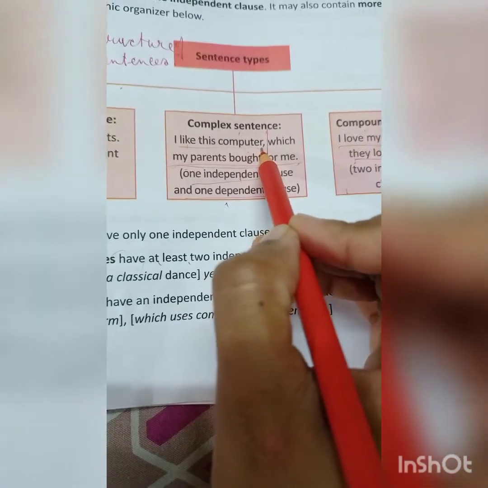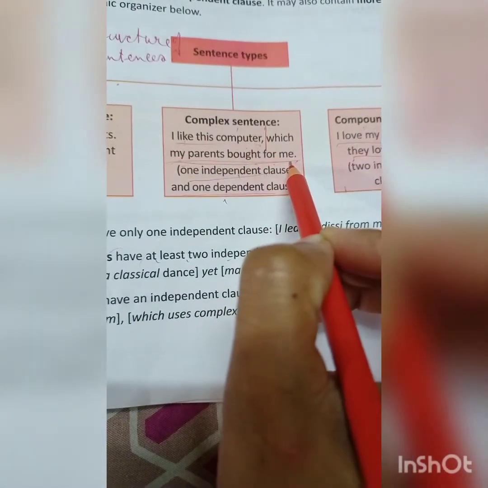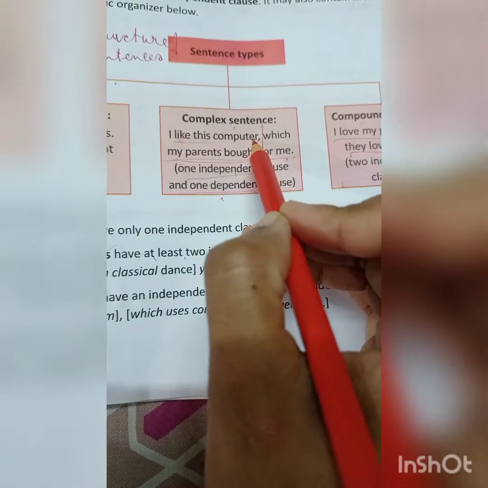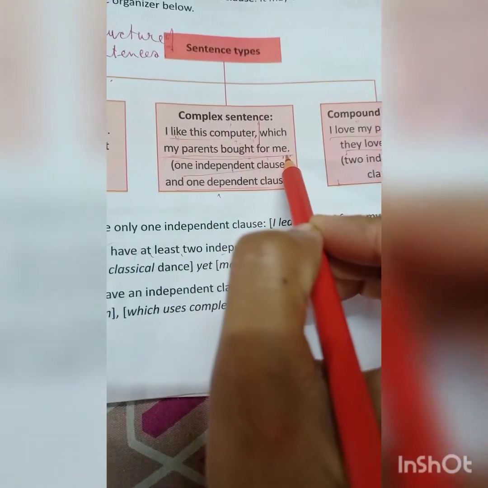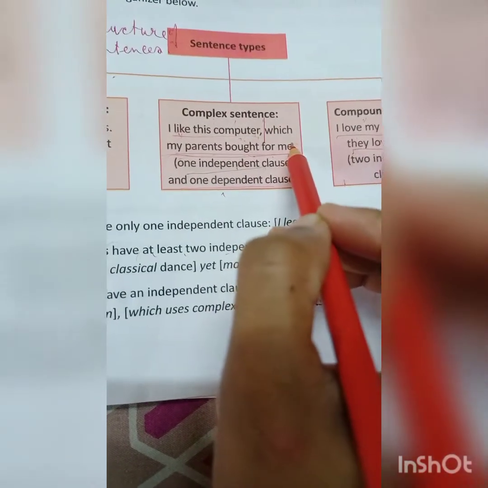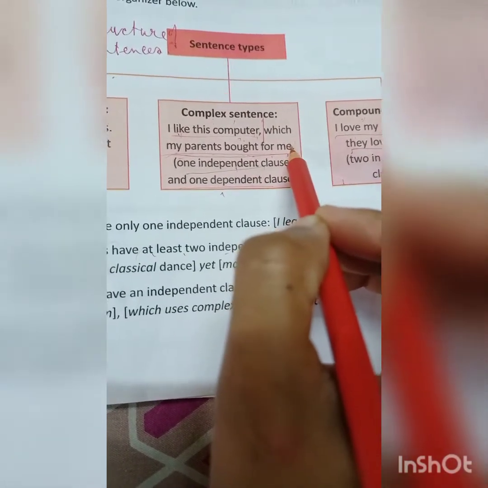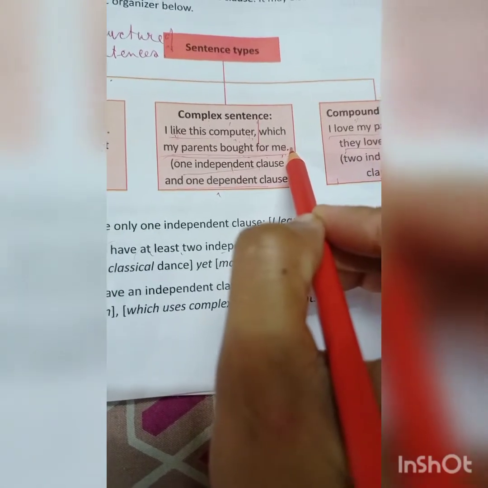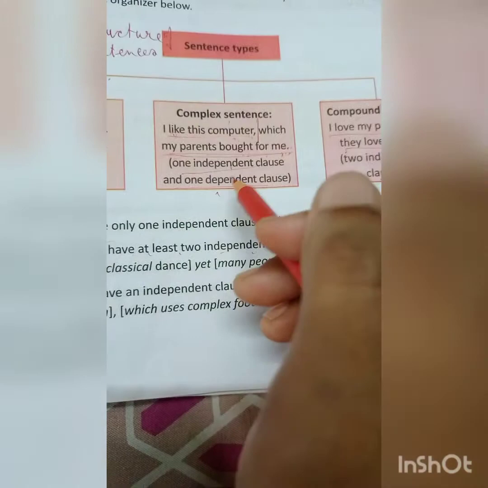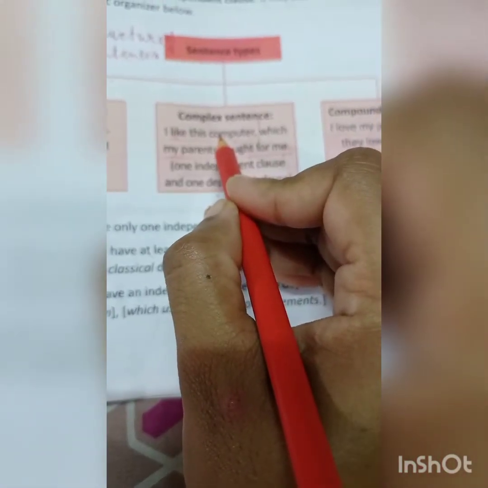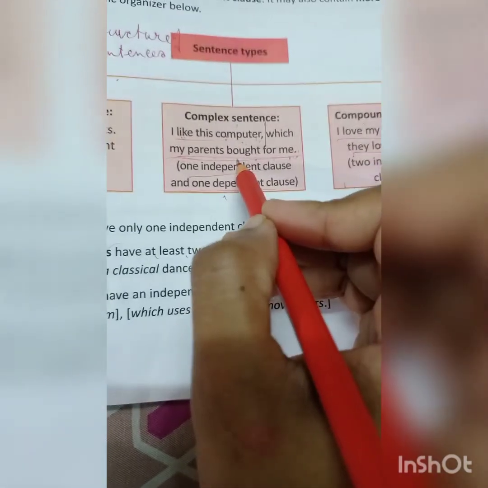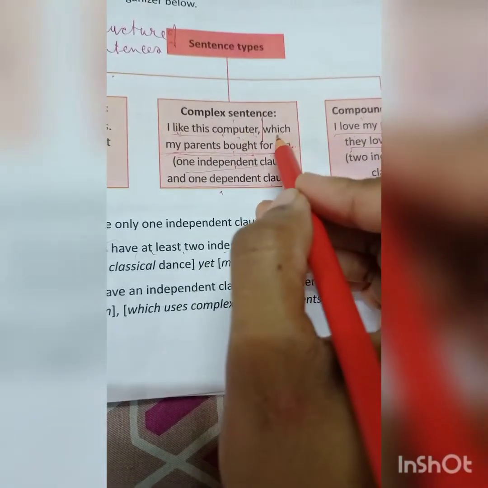I like this computer. My parents bought for me. Here, which one is the independent clause? I like this computer. This is the independent clause. This sentence can stand alone. This does not need anyone's help. My parents bought for me. This is a dependent clause. Why? Because this is an incomplete one. My parents bought for me what? A question arises after this sentence. So this becomes a dependent clause. This sentence depends upon this sentence. So 1 independent clause, 1 dependent clause, joined by the word which.